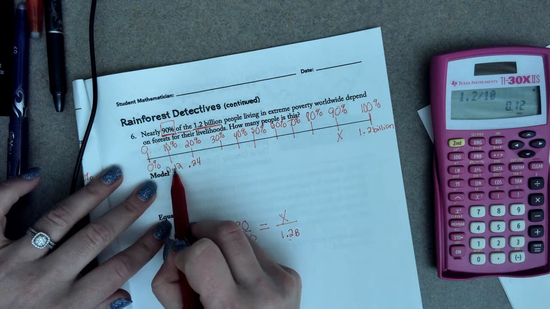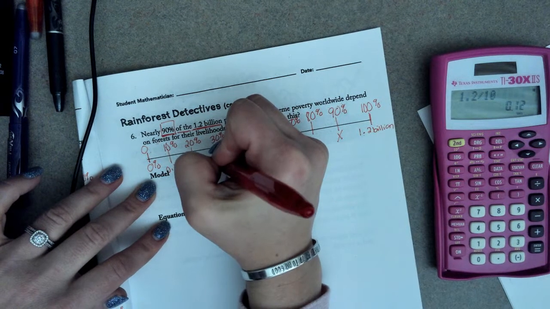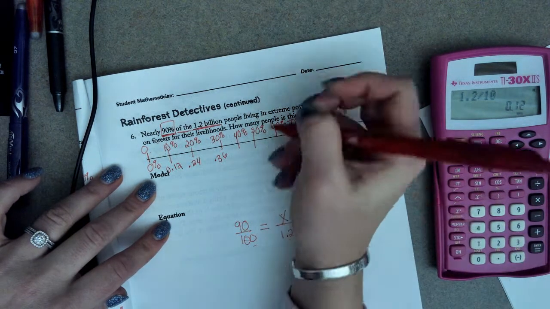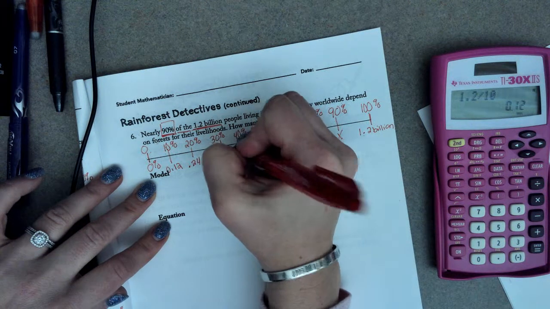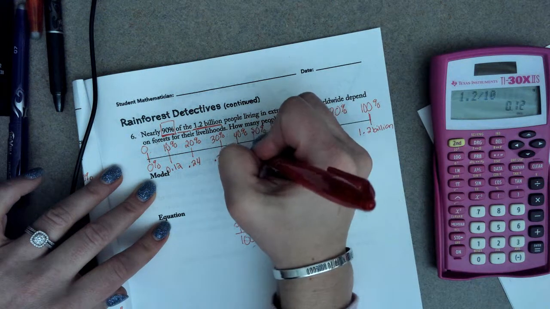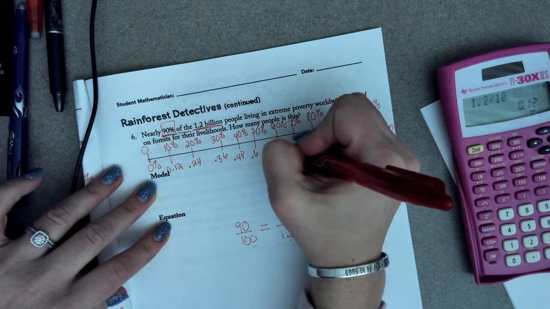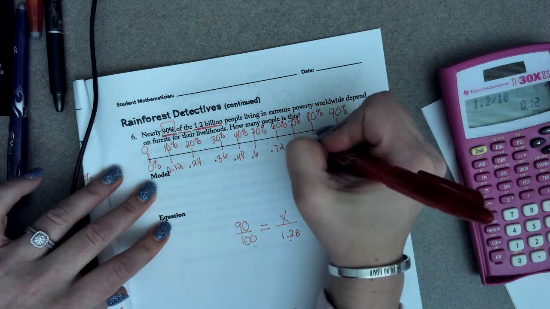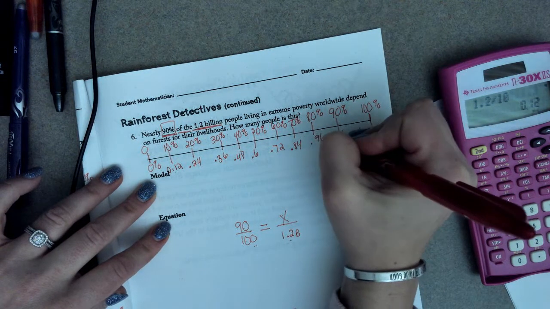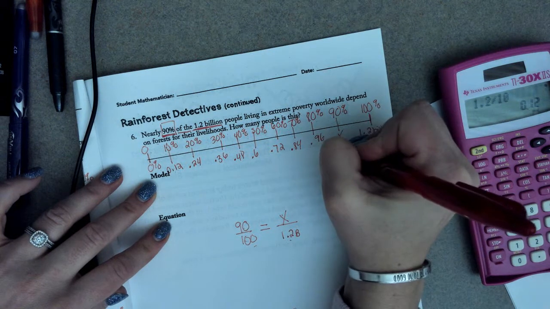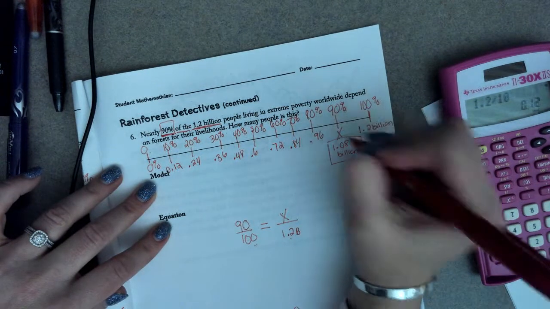Now I'm going to add another 0.12 to 0.24, and I'm going to get 0.36. So we're just counting up by 0.12. And that would be 0.48, 0.6, 0.72, 0.84, 0.96. So this is going to equal 1.08 billion. So 90 equals 1.08 billion.